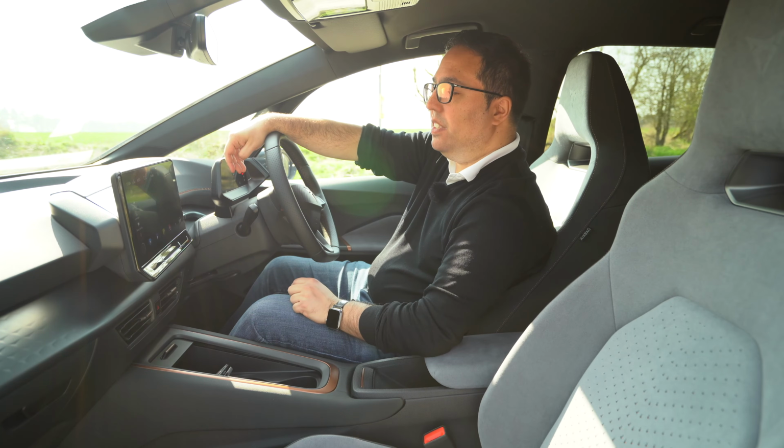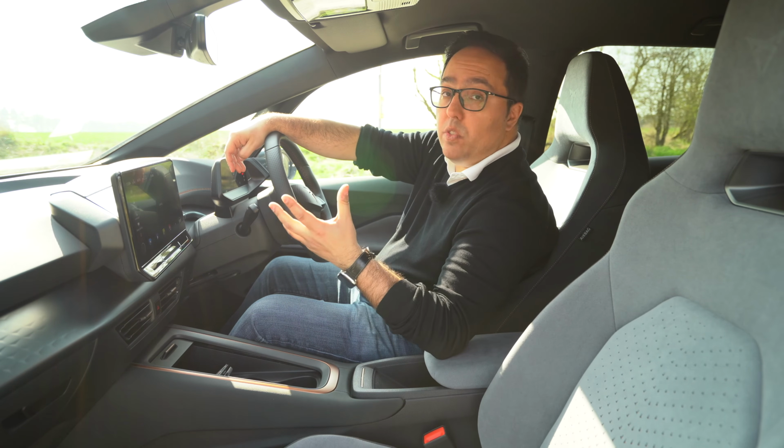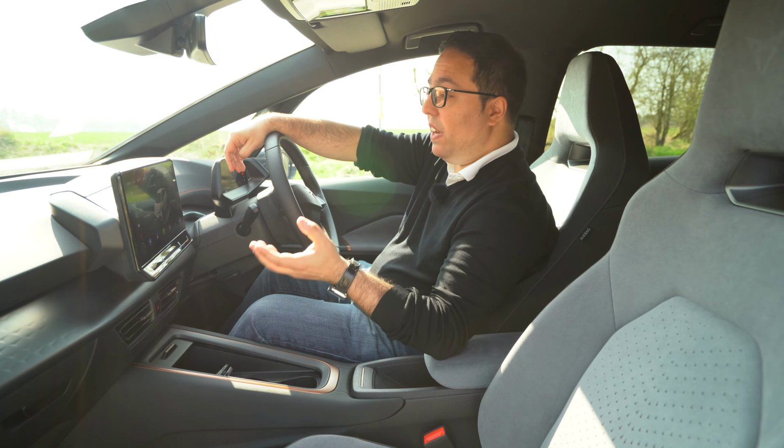And then we can go to our settings. By the way, as I'm going through these menu options, it's going very quickly. I'm not feeling any lag here.